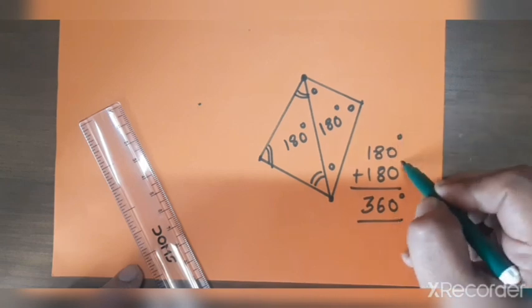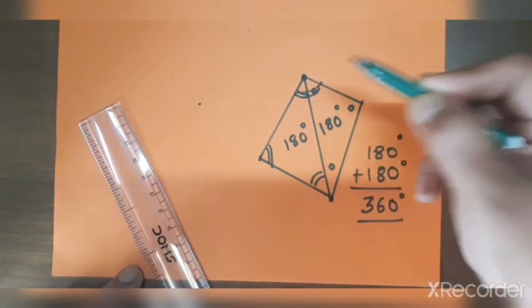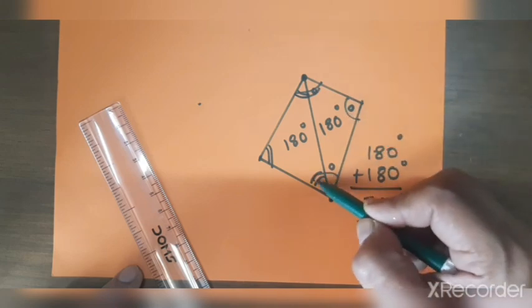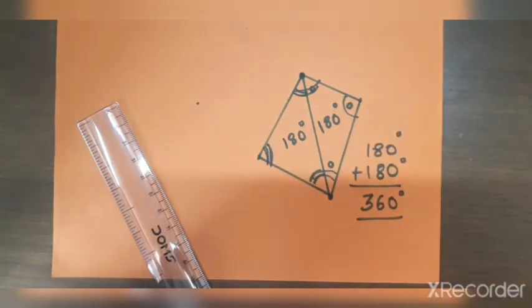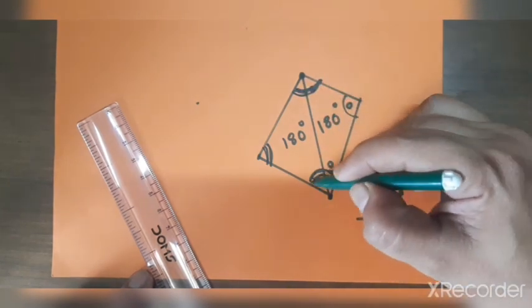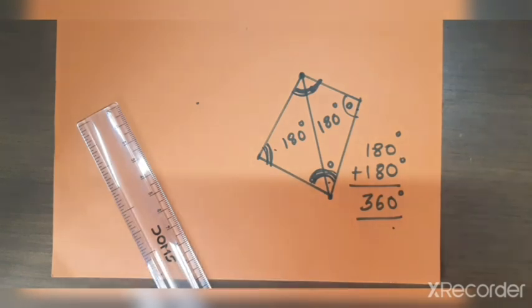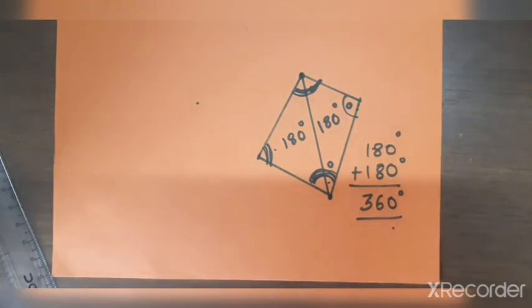Therefore, if we take the sum of the four angles of a quadrilateral, it is 360 degree. Okay, so if we join this and join this, 1, 2, 3, 4, the four angles of a quadrilateral are equal to 360 degree.